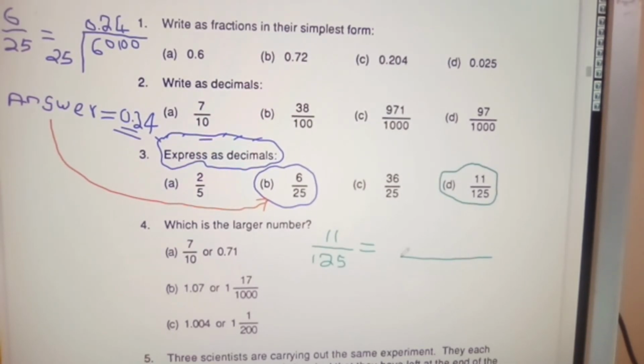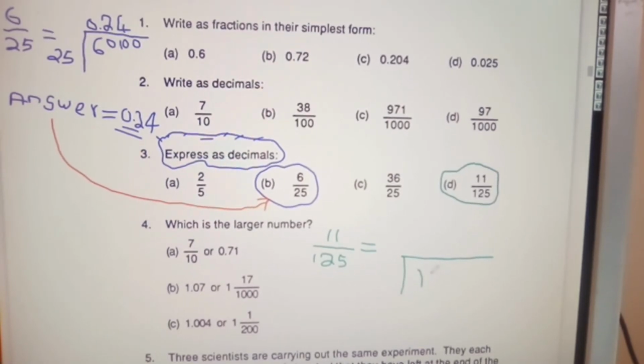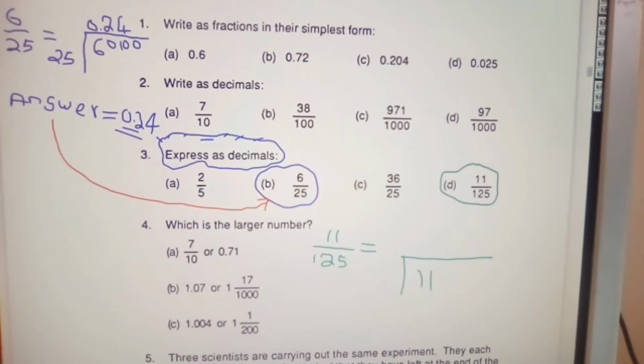Okay, and put my bracket down, and my numerator goes into my bracket. Okay, 11. Okay, 11. Okay, 1, 2, 5.